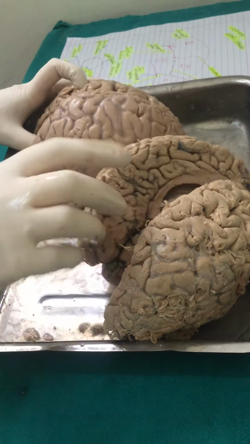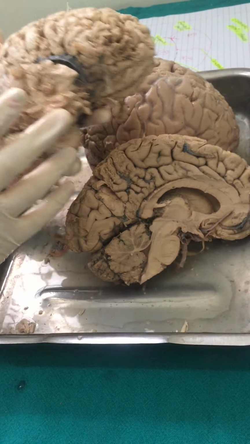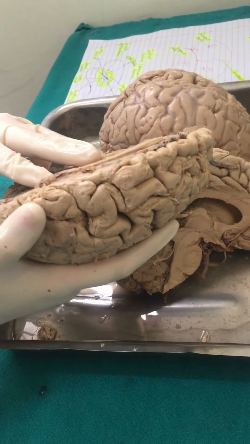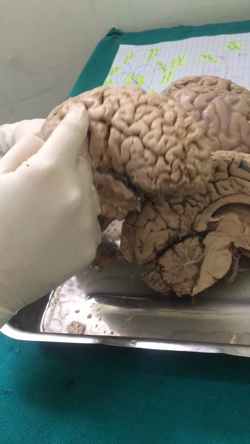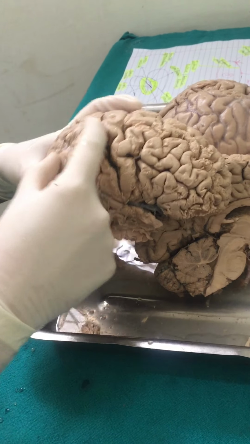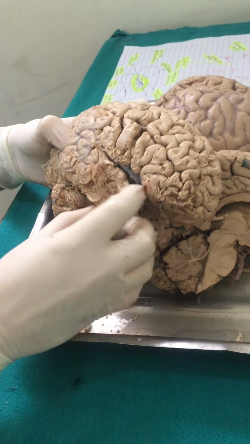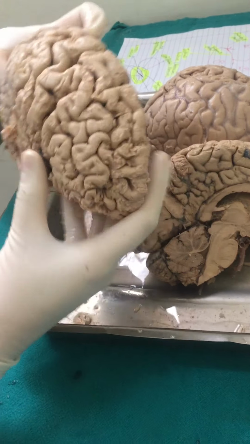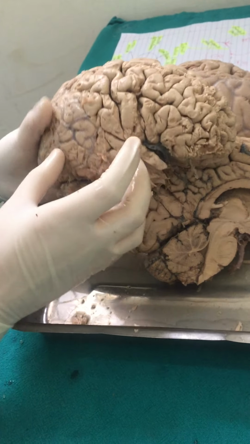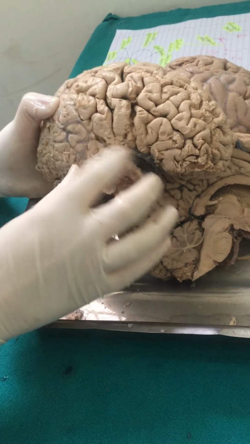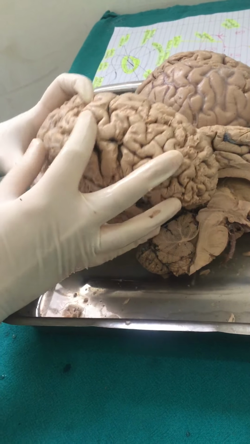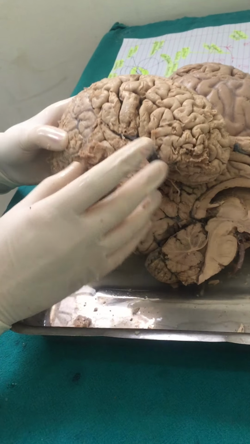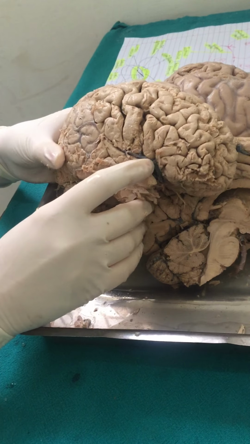Now we have 4 main sulci on the brain: 2 on the superolateral surface, and 2 on the medial surface. One is the central sulcus, the main sulcus. One is the lateral sulcus, with the stem of the lateral sulcus. The lateral sulcus is called the Sylvian sulcus, and the central sulcus is called the sulcus of Rolando, not Ronaldo, R-O-L-A-N-D-O.